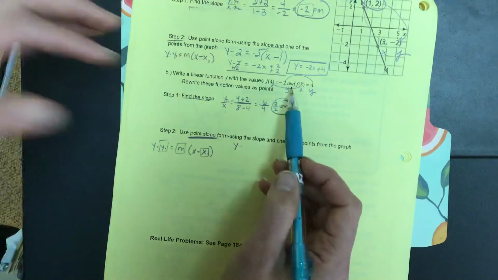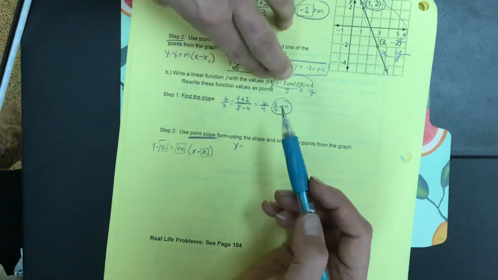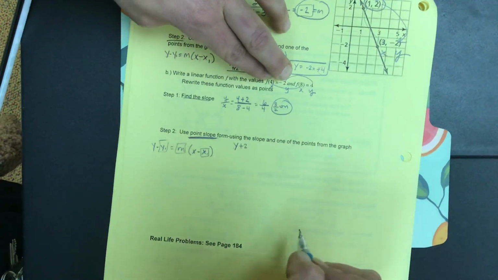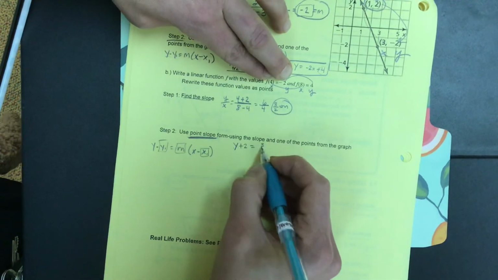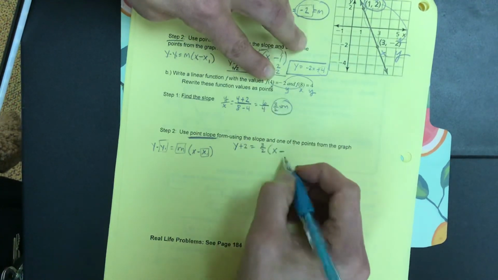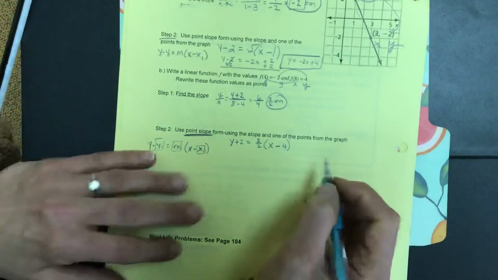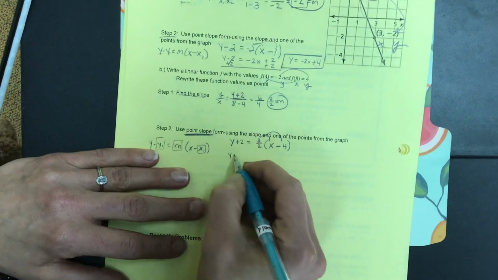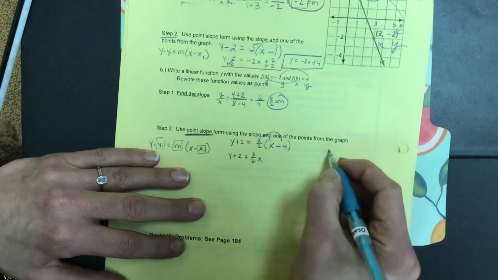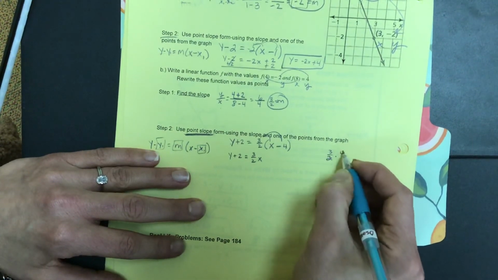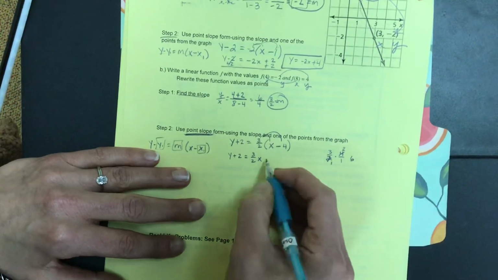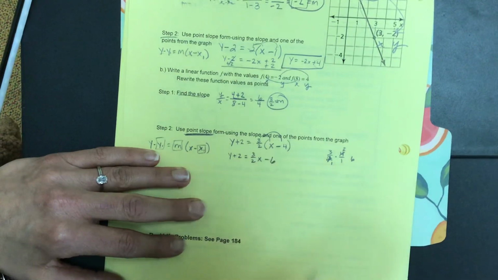If I have to take 2/3 of a number, let's use these two. So maybe we avoid the negatives and use those two, but I'll go ahead and use these ones. So I've got plus that negative 2 equals, my slope is 3/2 times x minus my x, 4. Right? And then I go ahead and distribute that. So y plus 2 equals 3/2 x. And if I want to take 3/2 of 4, I cross reduce, that's 1 and 2. 3 times 2 is 6 over 1. Okay, and it's a positive times a negative, so negative 6.